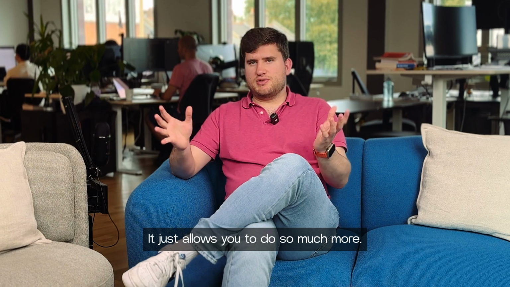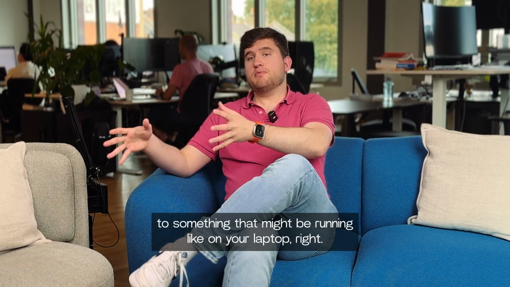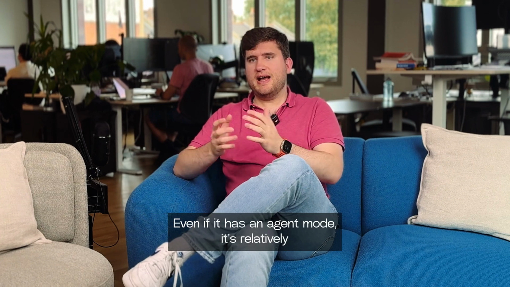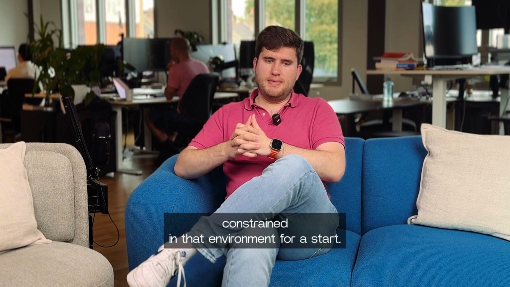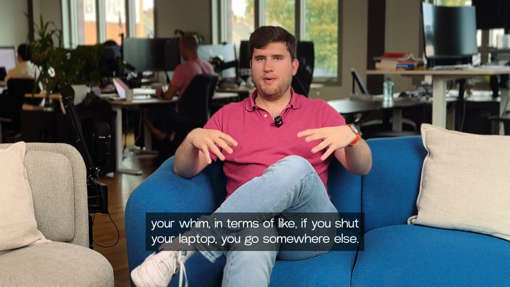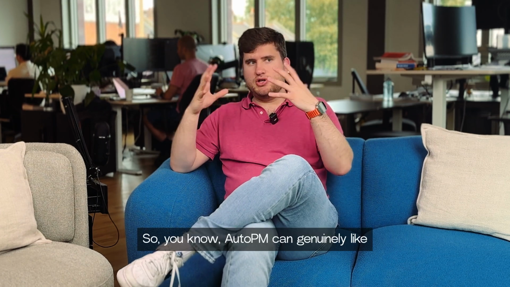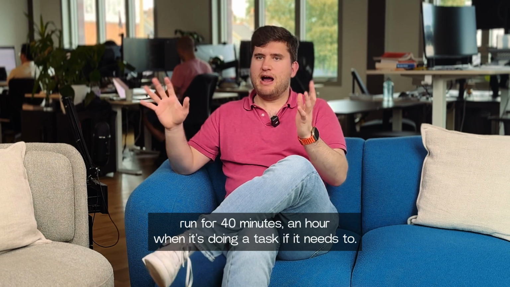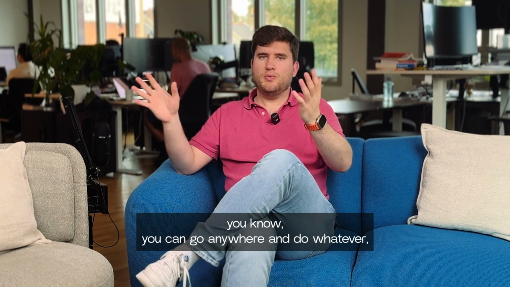It just allows you to do so much more. So I think that, for instance, when you compare to something that might be running on your laptop, right? Even if it has an agent mode, it's relatively constrained in that environment for a start. And also it is at your whim in terms of, if you shut your laptop, you go somewhere else, it's not just gonna keep persisting and running for you. So, AutoPM can genuinely run for 40 minutes, an hour when it's doing a task if it needs to. And it's completely off your device and you could go anywhere and do whatever, like I am right now, and it will keep running for you.